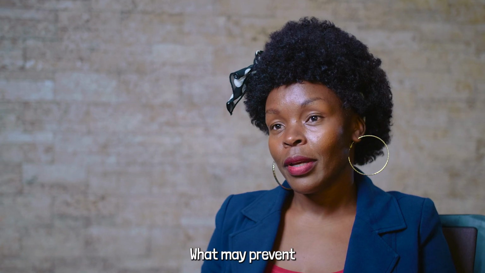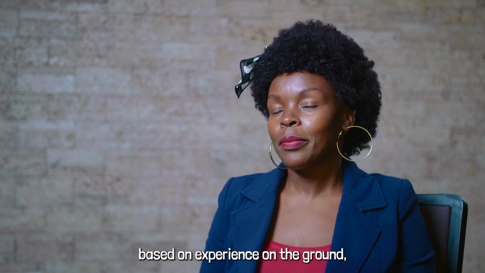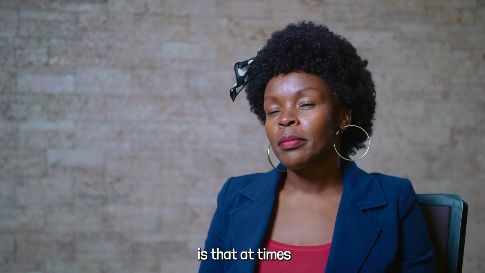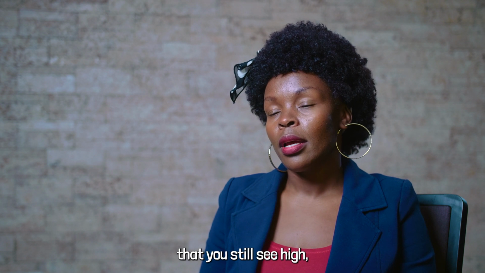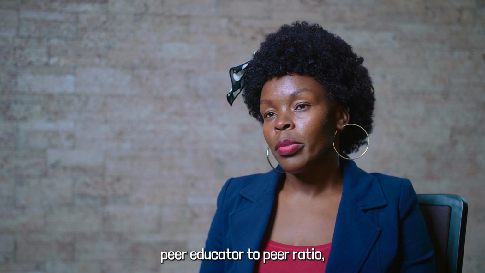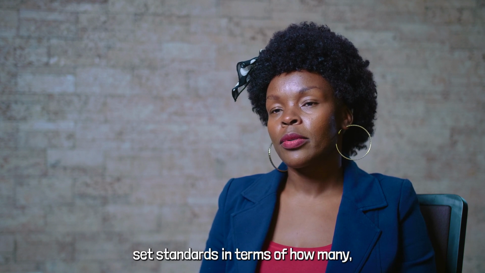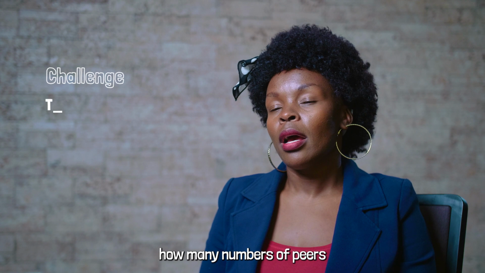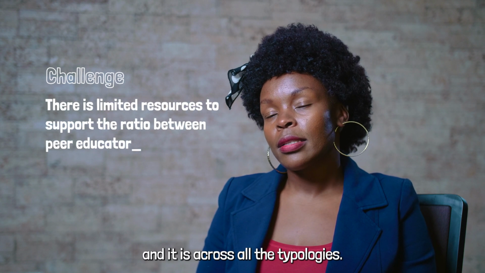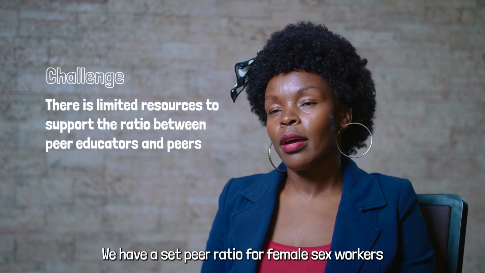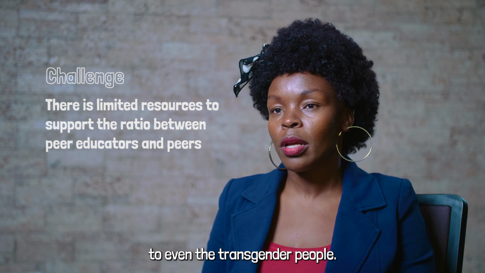What may prevent peer educators and outreach workers from achieving their targets, based on the experience on the ground, is that at times you find that there are few programs that you still see high peer educator to peer ratio. Because as a country, we have set standards in terms of how many peers a peer educator is supposed to reach out to. And it is across all the typologies. We have a set peer ratio for female sex workers, and it goes down to even the transgender people.